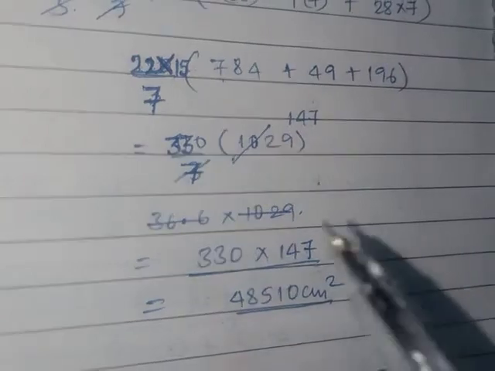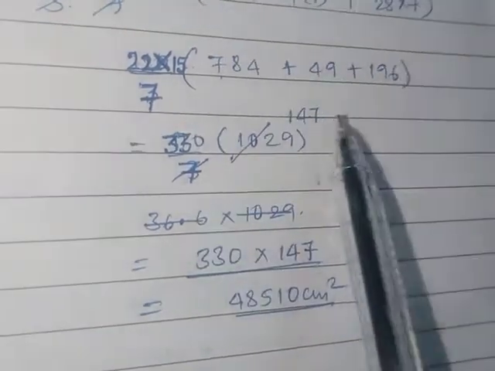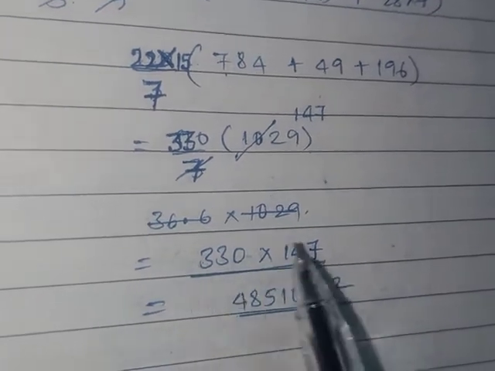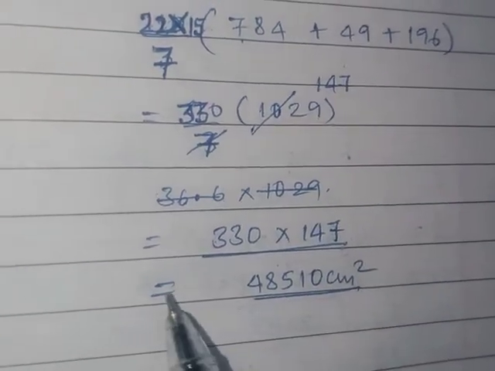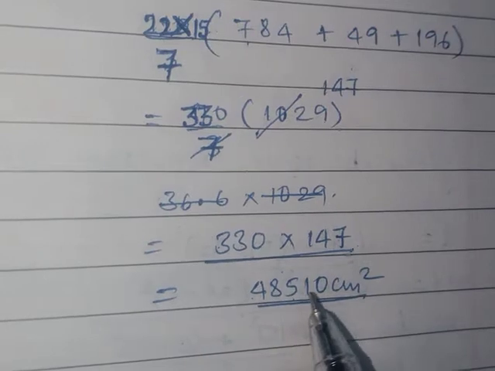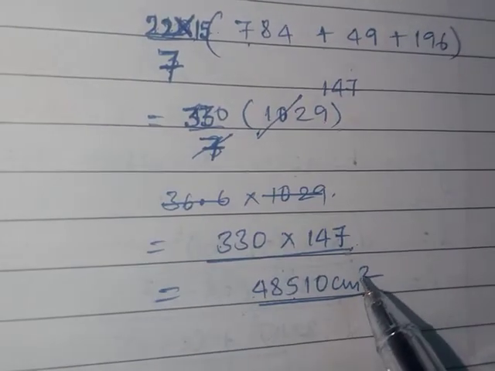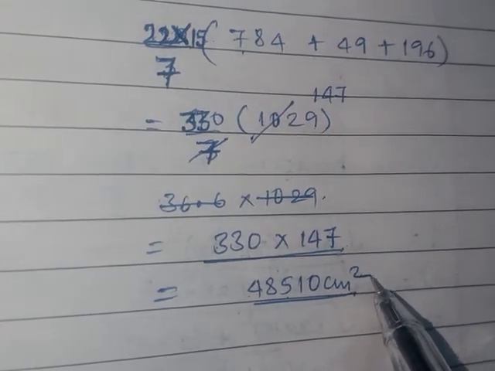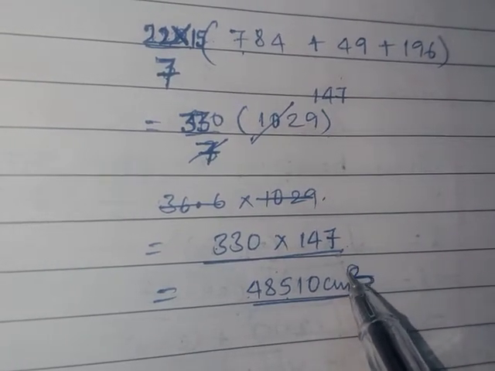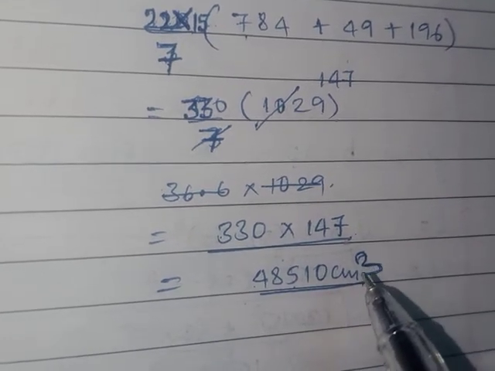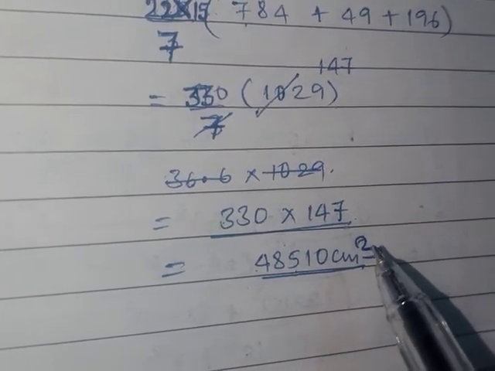Now, the remaining things are 330 and 147. We have to multiply these two. If we multiply 330 and 147, the product will be 48,510 centimeter cube. This is the volume of the frustum of cone. Therefore it should always be represented in cubic centimeters.